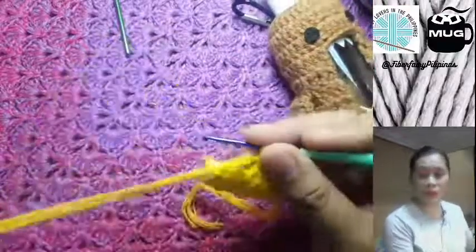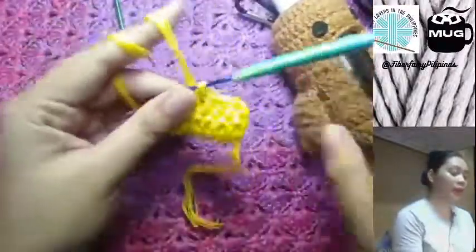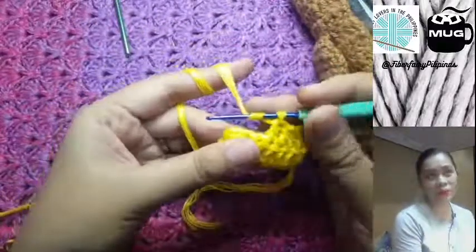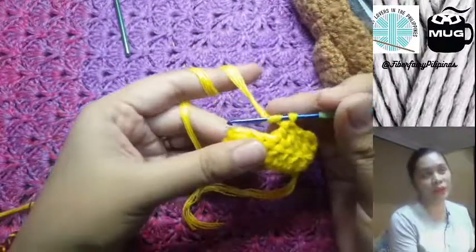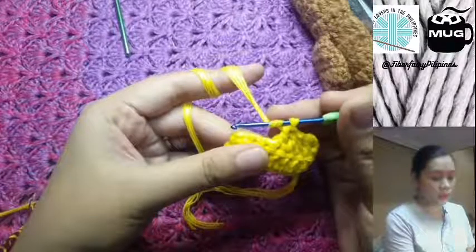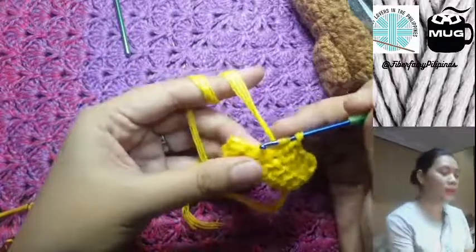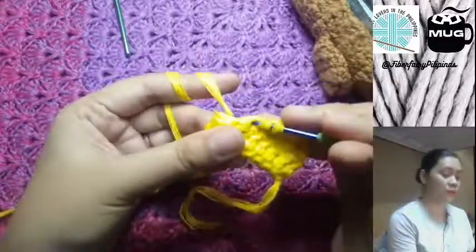So, since I have all of you guys there, pakita ko na rin na, of course, this is something I think that is common when you're making garments or when you're making anything actually crochet related. Hindi mawawala talaga yung increases and decreases when it comes to crochet.